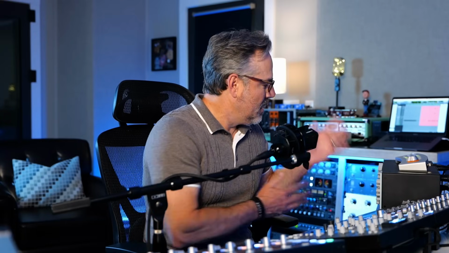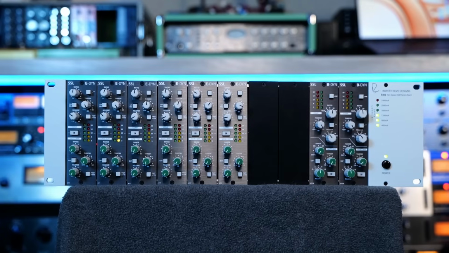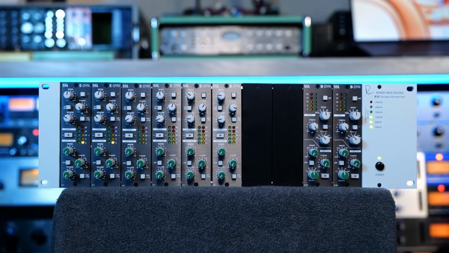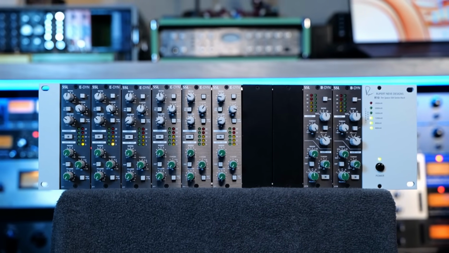I'm getting ready to show you something sitting immediately to my left that I have been wanting for a very, very long time. And in fact, let's just go ahead and take a look at them. I have 500 series modules from Solid State Logic. All of these are dynamic modules.